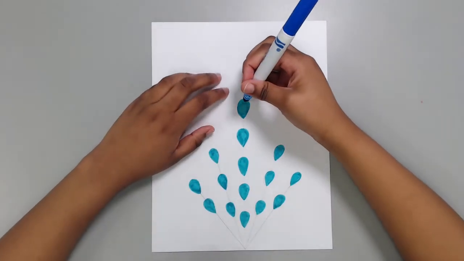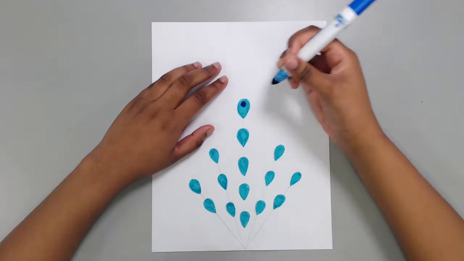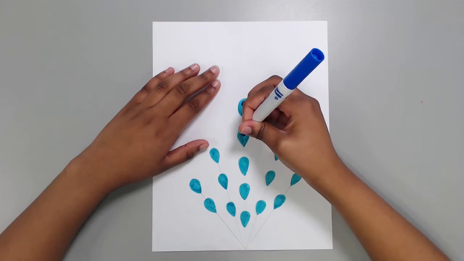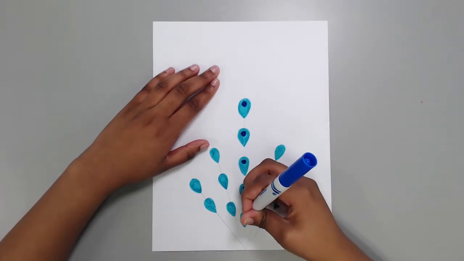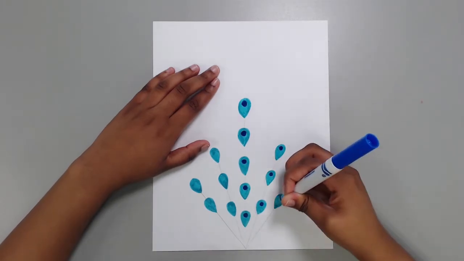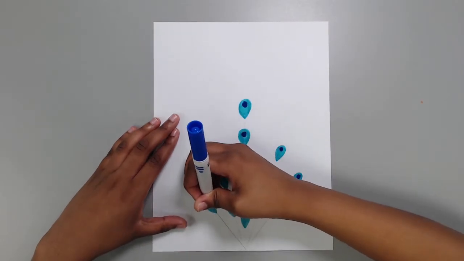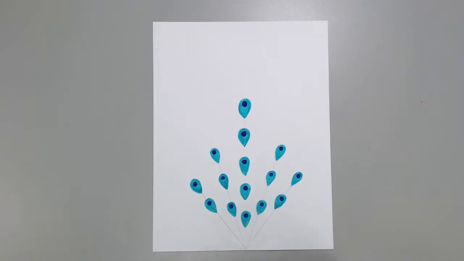So you just wanna make it kind of at the top, not too small, but not too big, right there, all right? And again, it does not need to be the same. Nothing is the same in nature. There we go. And we're starting to see that peacocky-like shape.